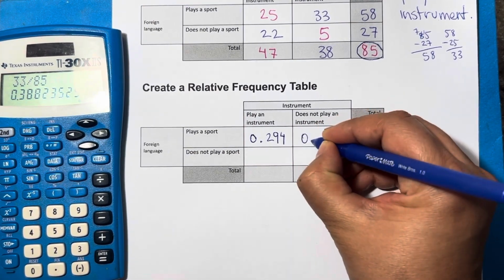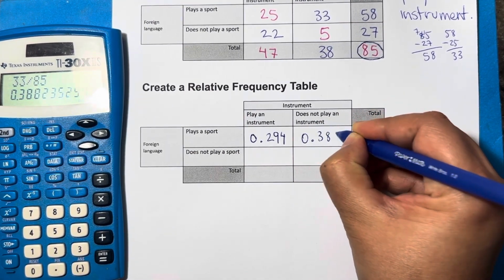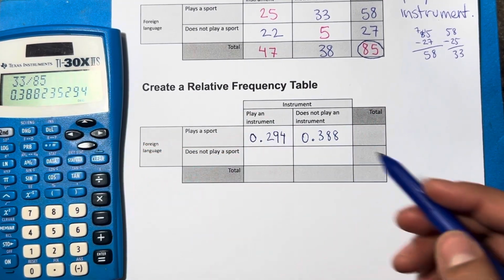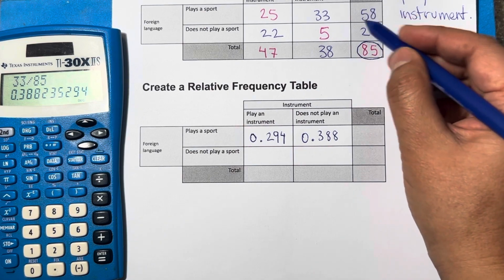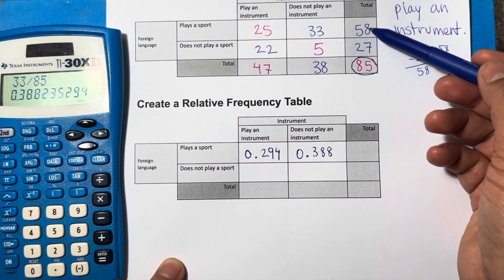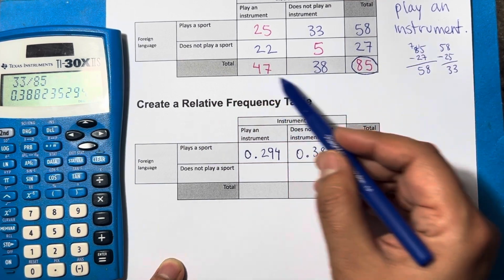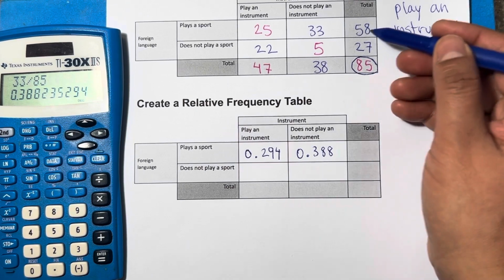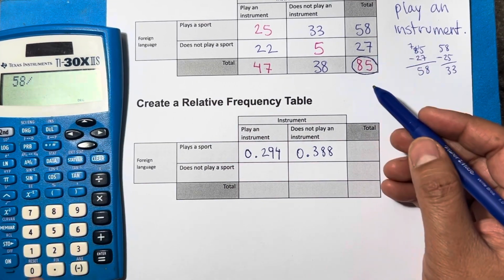And that's 0.388. Again, the 2 does not give anything to the 8. This one, which is in the margin, notice how the background is a little darker. This and these are called marginal values, okay? It's in the margin. 58 divided by 85.